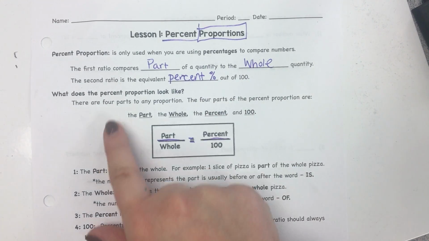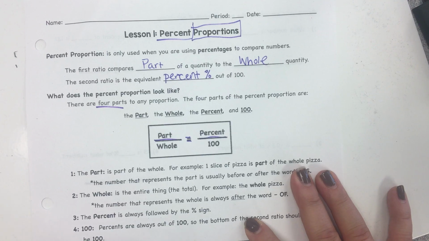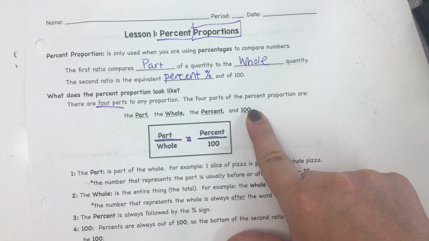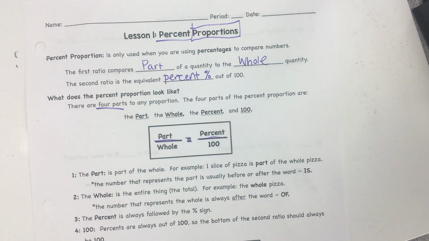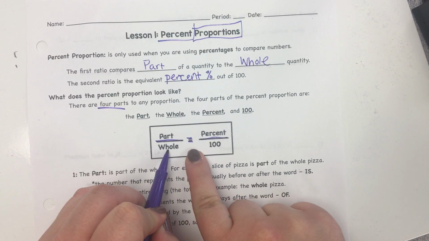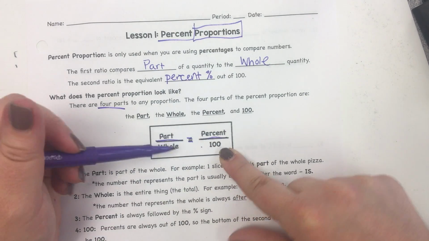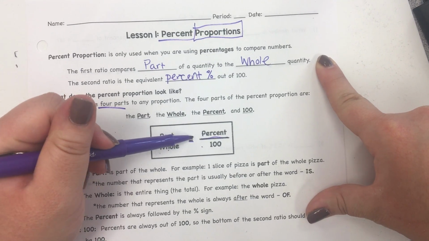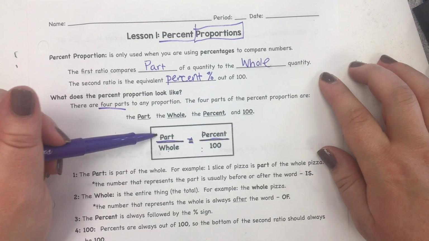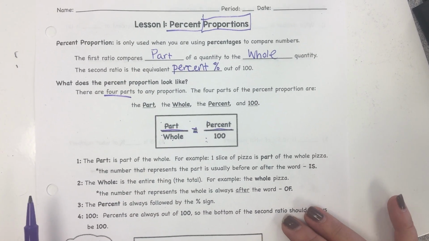So you may ask, what does our percent proportion look like? Well, there are 4 parts to any percent proportion. We're going to have a part, a whole, a percent, and 100. The part will be over the whole, and that ratio will be equal to the percent over 100. So repeat after me. Part over whole equals percent over 100. This is very important to remember, and it's the easiest way to solve a percent problem.